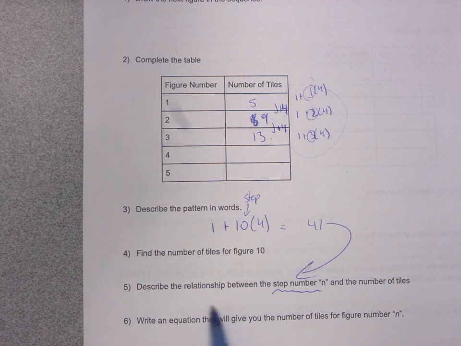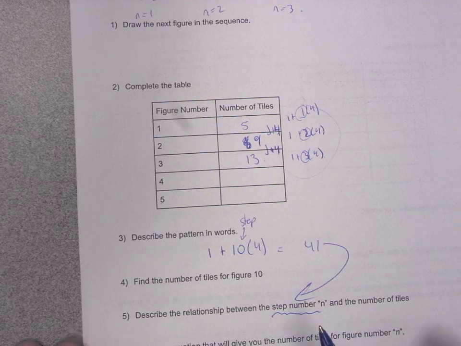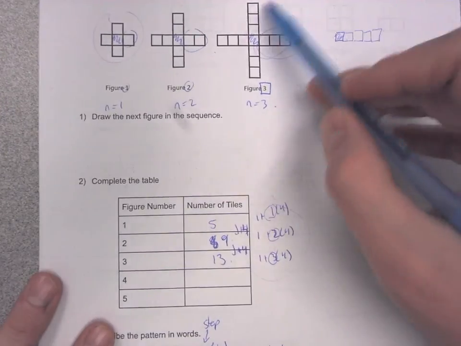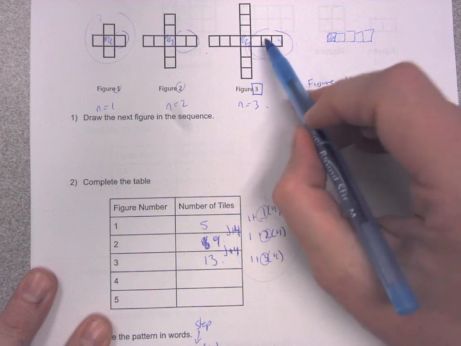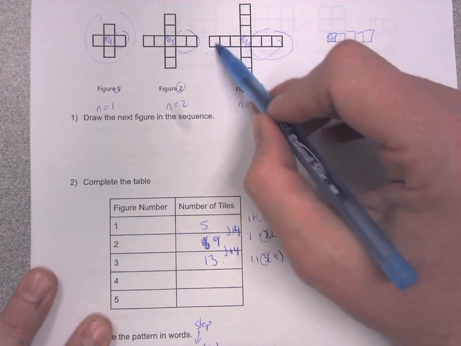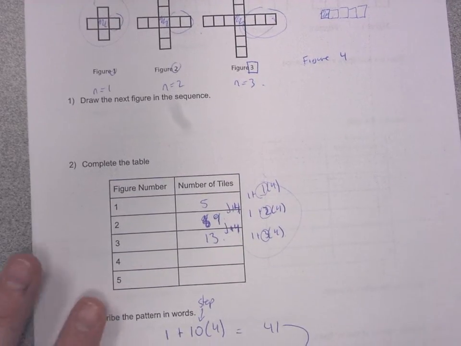You can say, okay, I got that middle block, right? Now I take the step number and I multiply it by 4, and I get the number of blocks outside, right? So step number 3, I take 3 and I multiply it by 4 to get all the blocks outside the middle guy, and then I add the middle guy. And that's how you get the number of tiles.